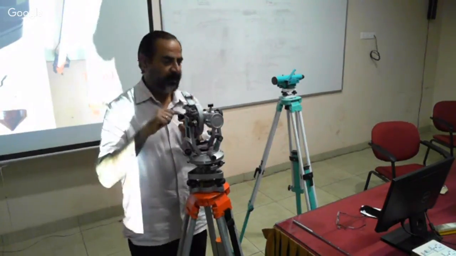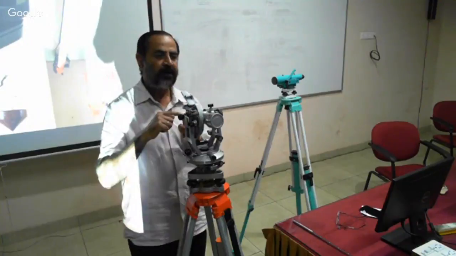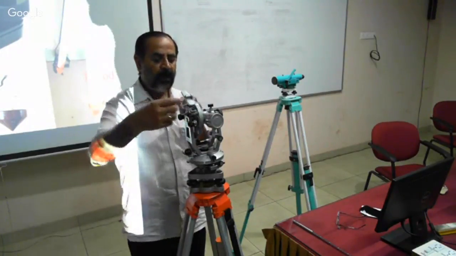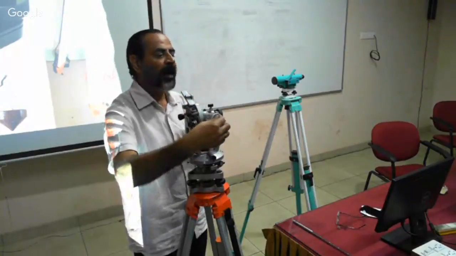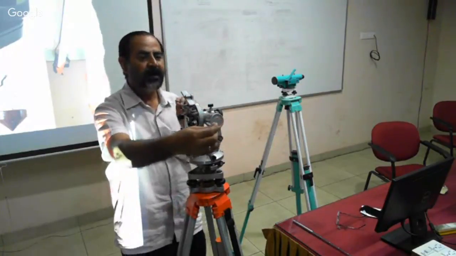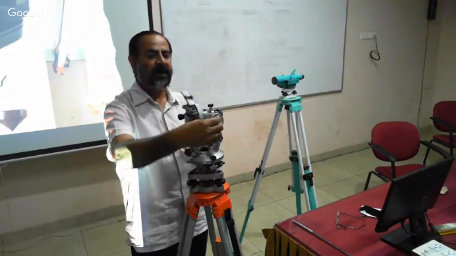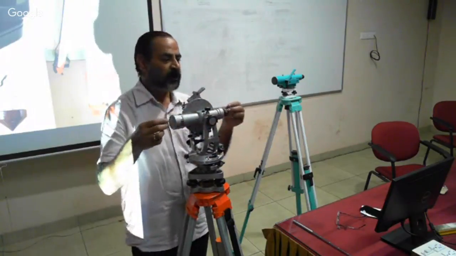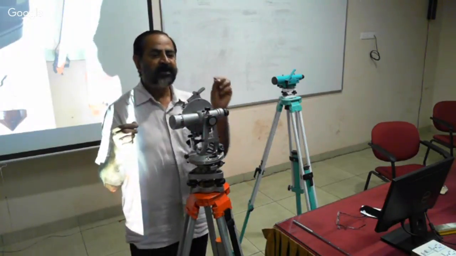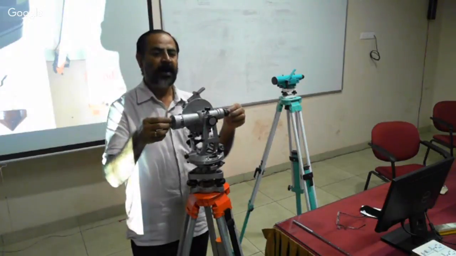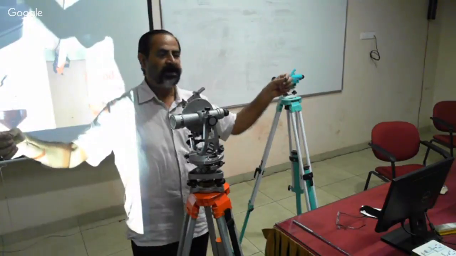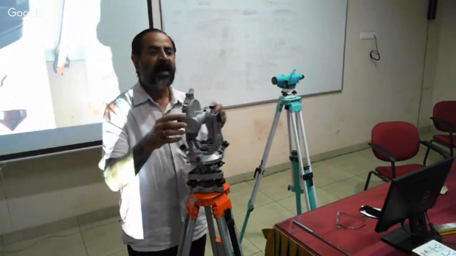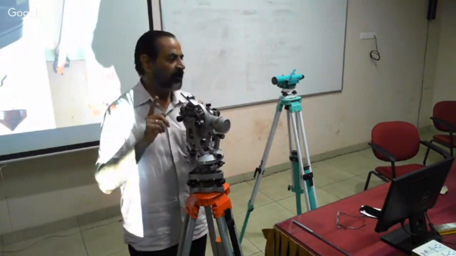Now their relationship, how it should be, and also we have the line of sight, isn't it? The telescope axis is the axis passing through the optical center of the eyepiece to the object glass and its continuation, isn't it?